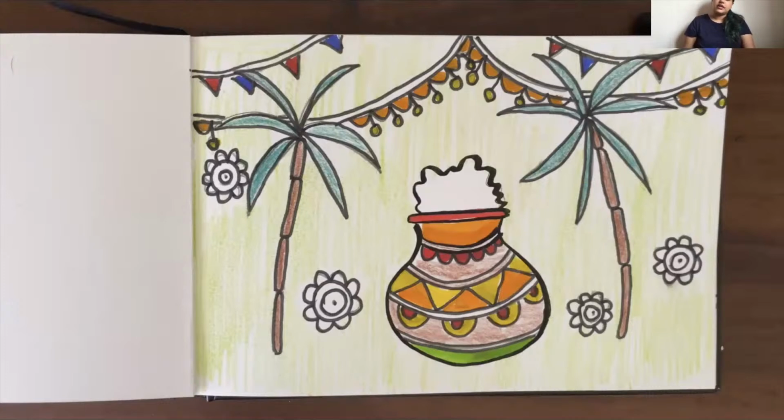For the background, I just felt like going with a beautiful green color. For my designs, I left them completely white because I felt like the green versus the white looked very beautiful. For the pot, I did a little bit of brown, orange, red, yellow, and green. Again, here you can use colors that you like. For the sugar cane, I did brown and green. For the flags, I did blue and red. And for the garland on top, I did orange and yellow. Now here, the coloring portion, like I told you earlier, is up to you. You can do as many or as few colors as you like. You can use whichever medium you want.